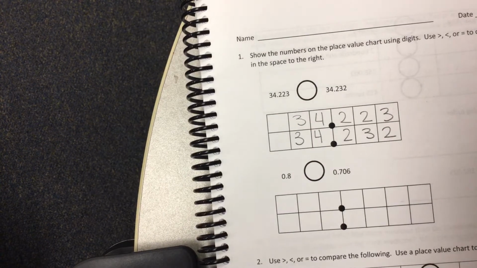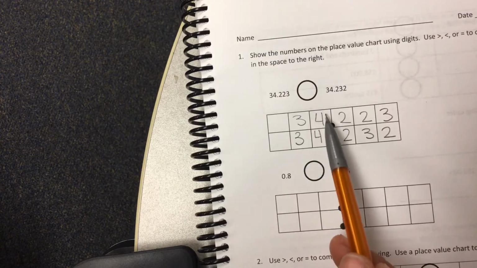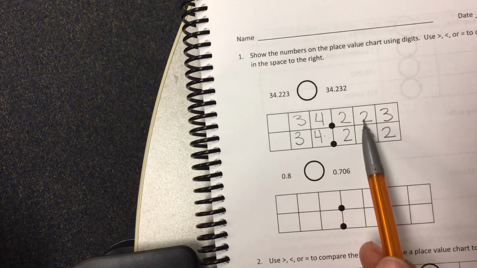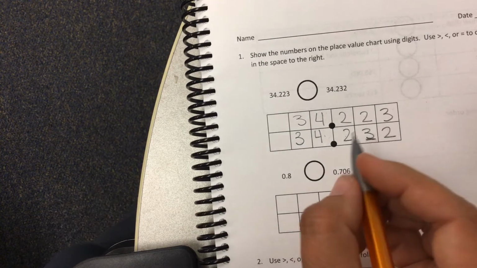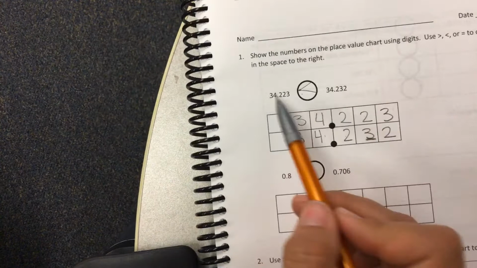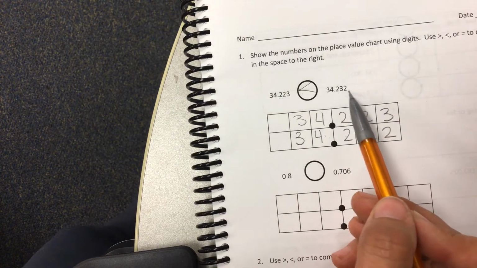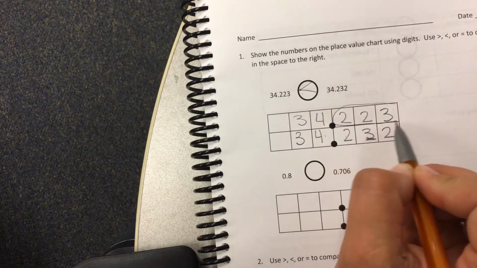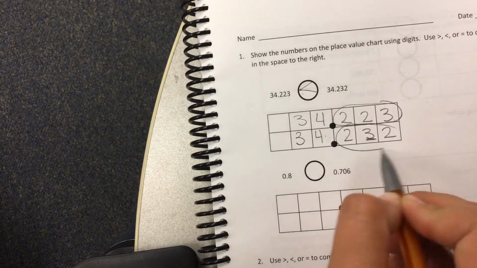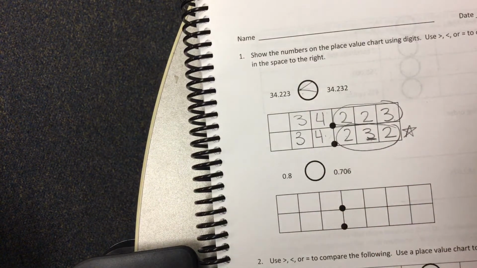So I'm going to look at these numbers, and one way you could do this is you could line up each of the place values. Well, these two are equal, these two are equal, these are equal, but then this is where I have my different number, and which one would be bigger? Well, that 3 is going to be bigger, so I know that last number is going to be a bigger number. So I've got 34 and 223 thousandths is less than 34 and 232 thousandths. One other way you could look at this is as a whole number, 223 or 232. Which one of those two would be bigger? Well, this one would be bigger. This is a better example of how you can see it.